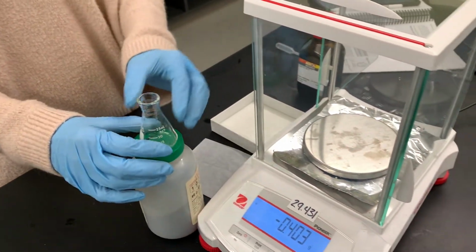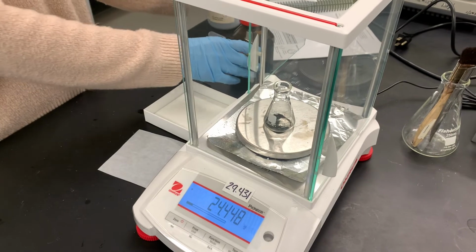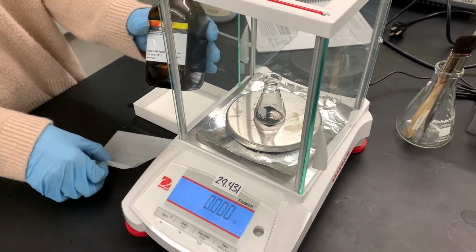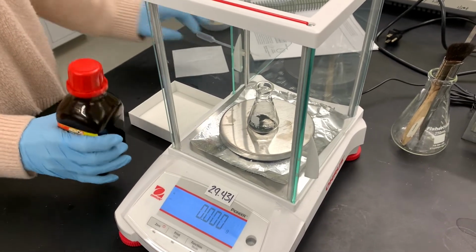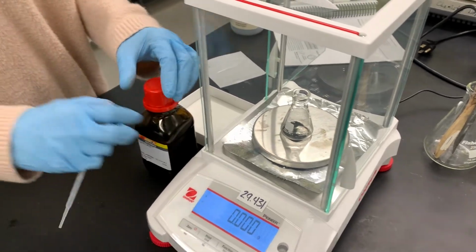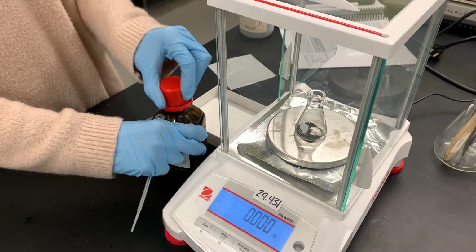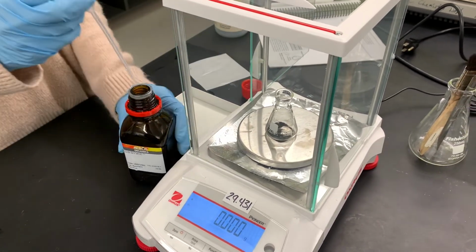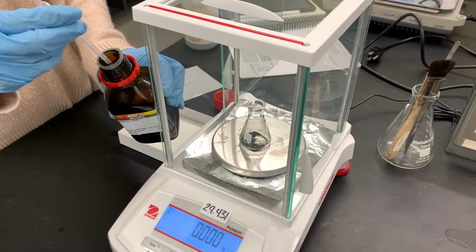And then also in this flask, I'm going to be adding some Aliquat 336, which we've used before. If you remember, it's this really sticky, gooey liquid. And I'm just going to be putting it straight into the Erlenmeyer flask using this pipette bulb. I'm going to be using 0.1 grams of the Aliquat. This is a catalyst, so if I get too much in there, it's okay.